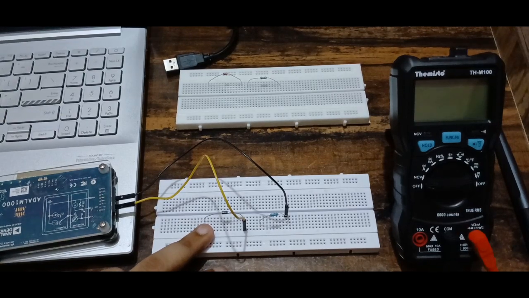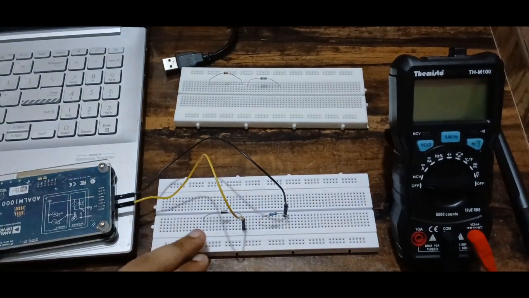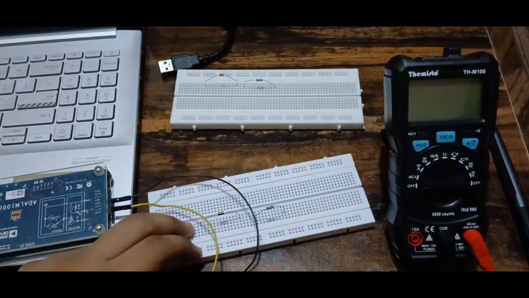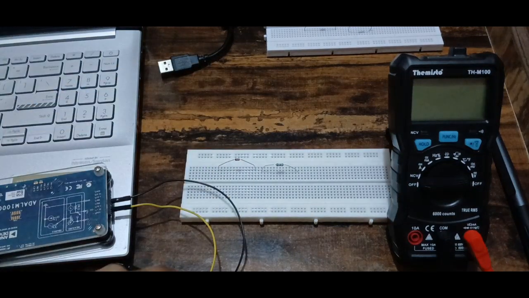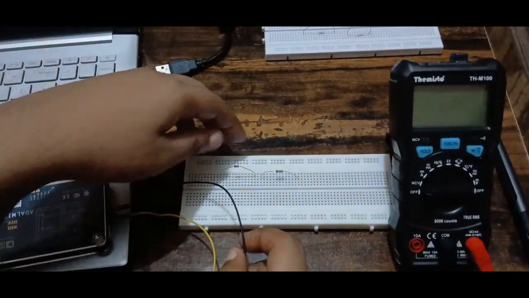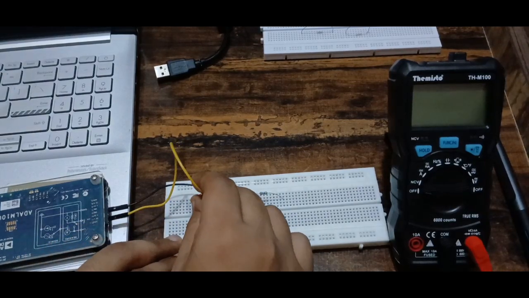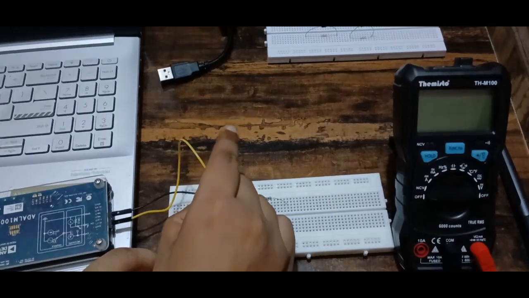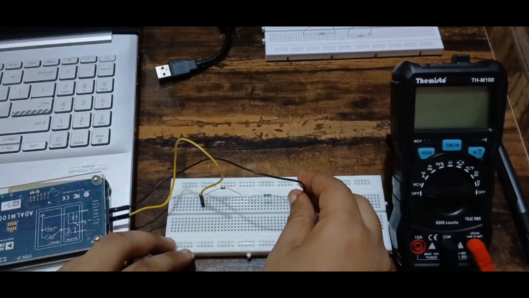So for part 4, we have to replace this diode with a Zener diode and this resistor with a 200 ohm resistor. So I made another circuit right there. I am going to connect the channel A to the positive side of this diode and the ground to the resistor.